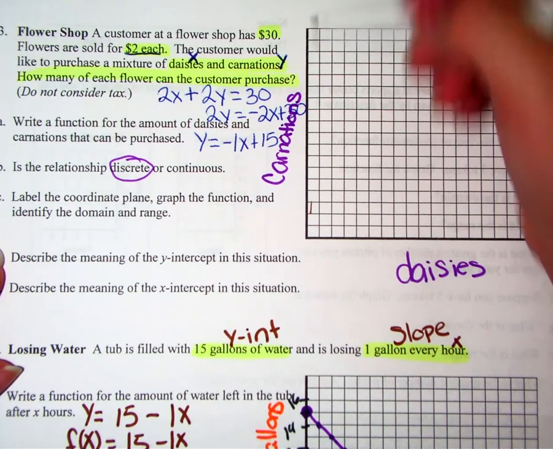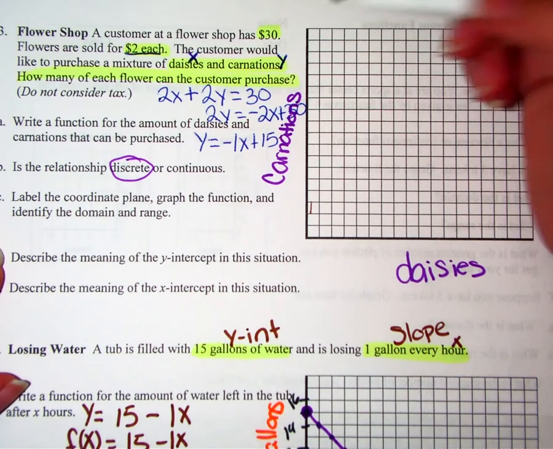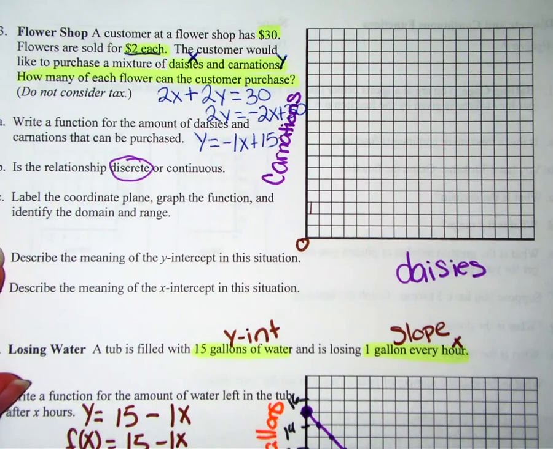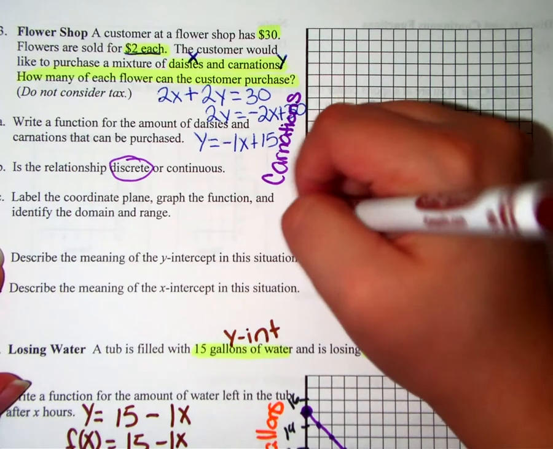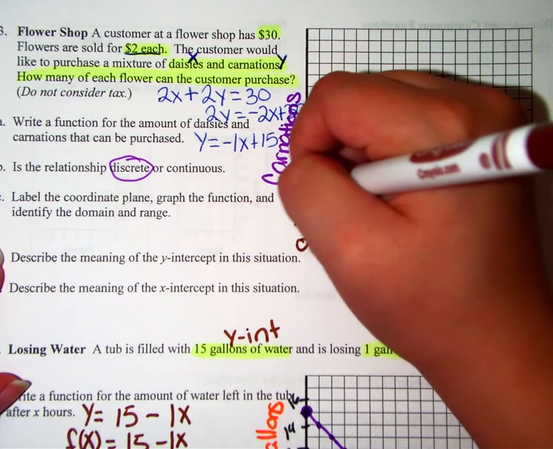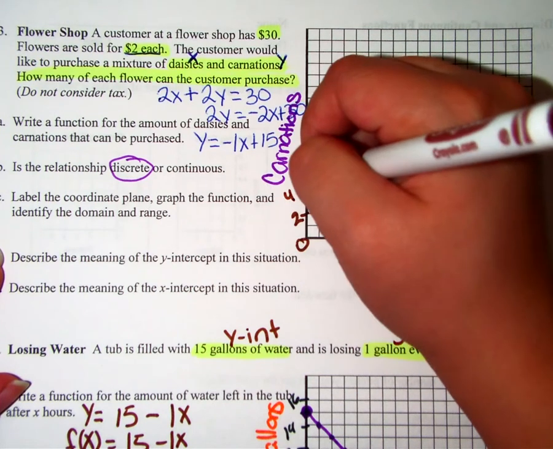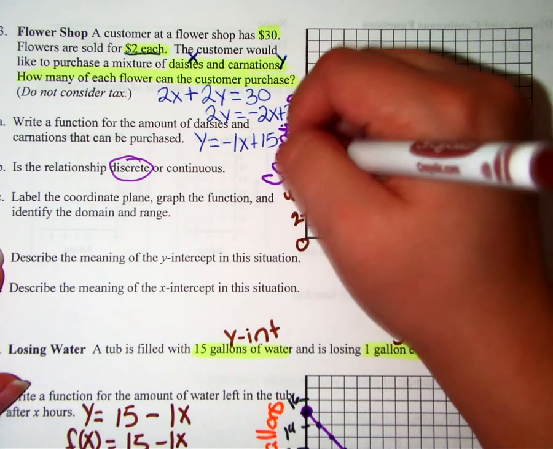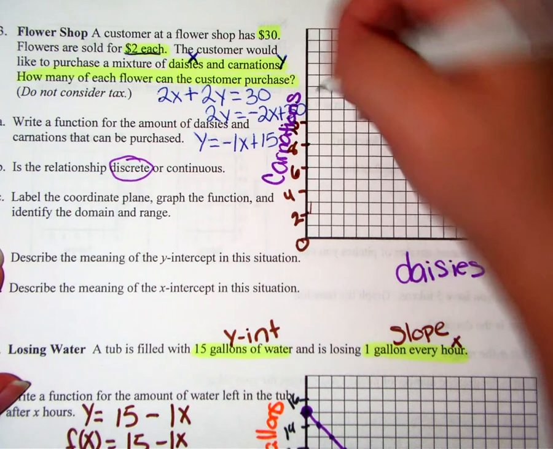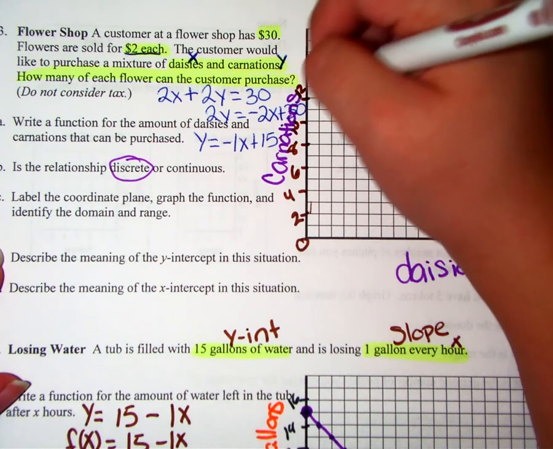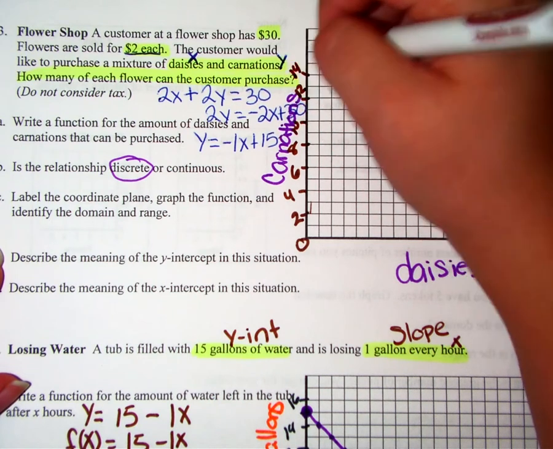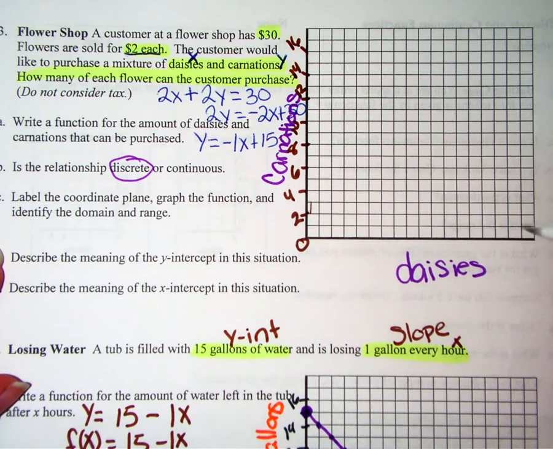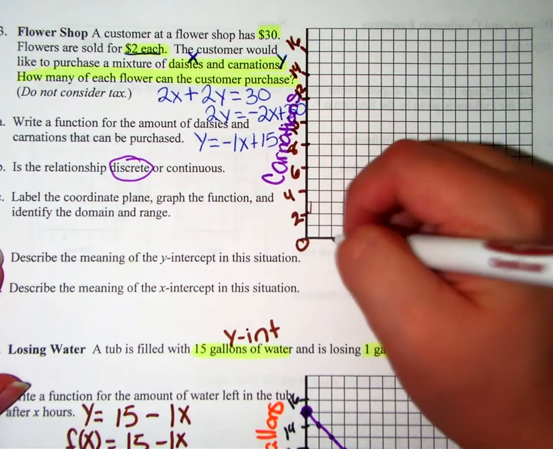So I'm going to go ahead and go by ones again, just like I did on the last problem. So that's going to be 0, and I'm going to label every other one, just so that it's easier to read. And then I'm going to do the same for the daisies in the x direction.